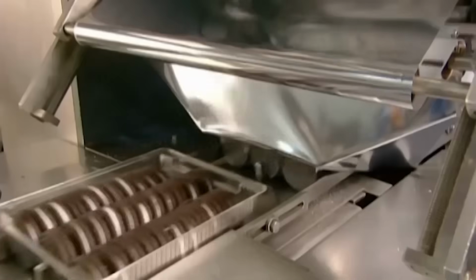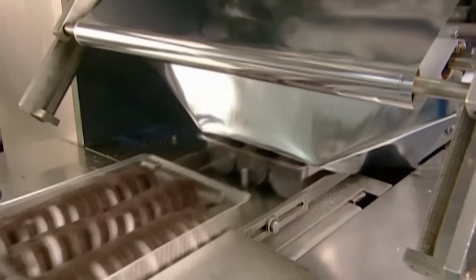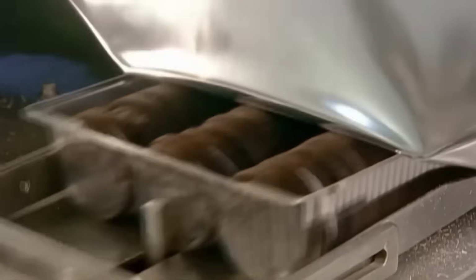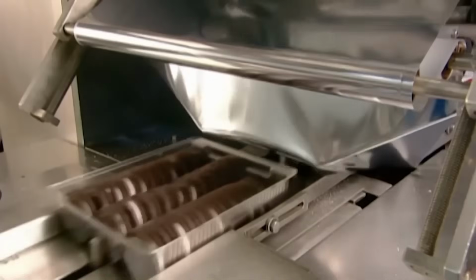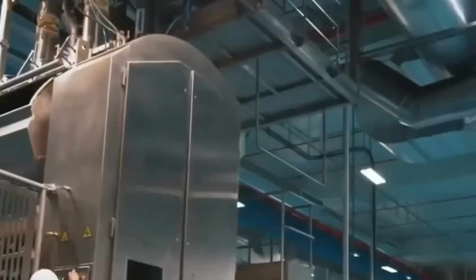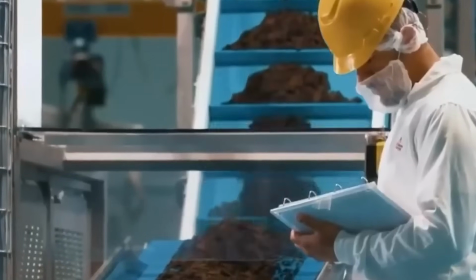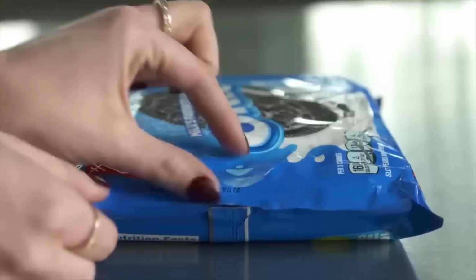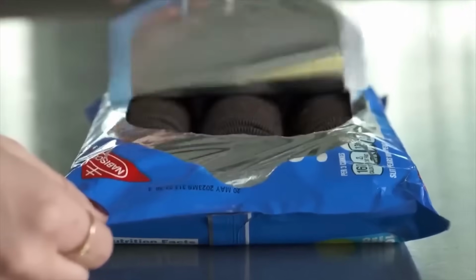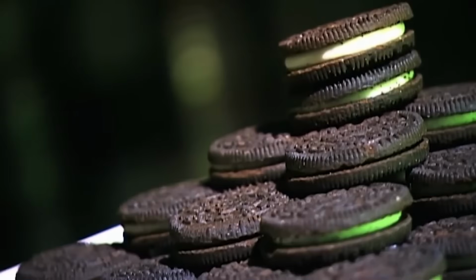Operators are trained to look for warped trays, compromised seals, or even small tears in the flow wrap film that could affect product freshness. Should any defect be discovered, that pallet is held for secondary inspection, and depending on severity, it may be repackaged or scrapped entirely. At this point, logistics coordinators use automated routing systems to schedule outbound shipments. These systems factor in geographic location, delivery deadlines, climate conditions, and truck availability.